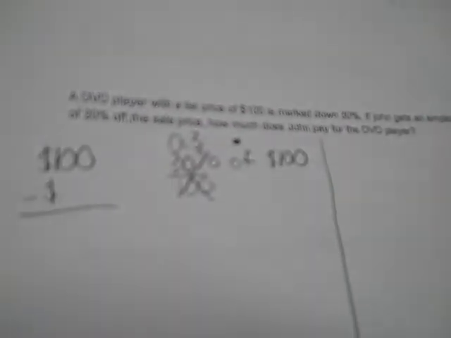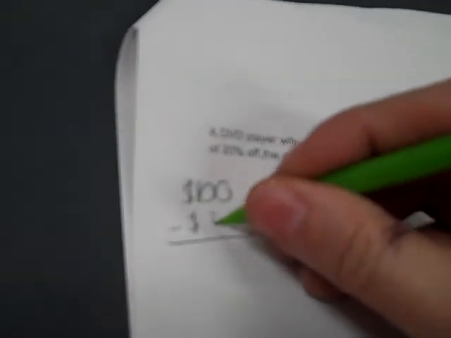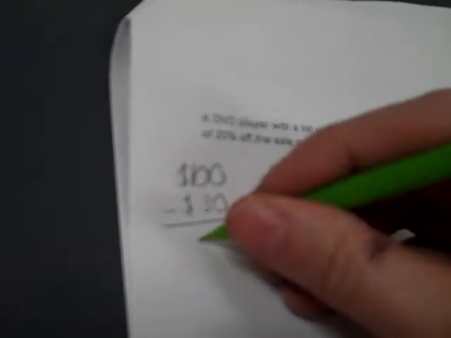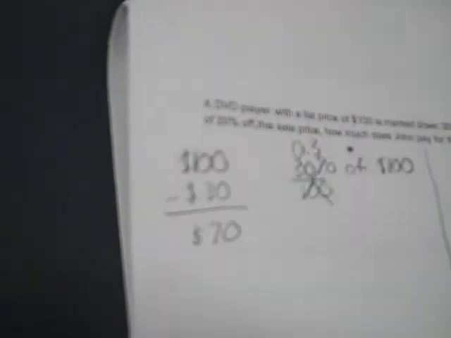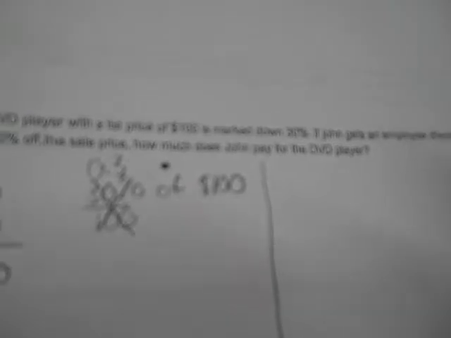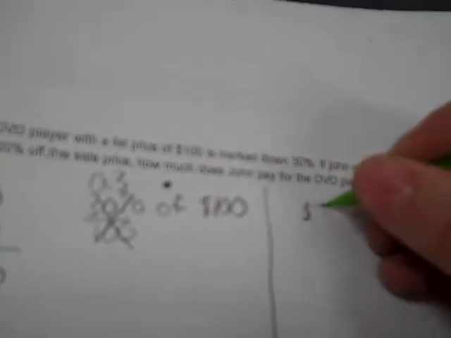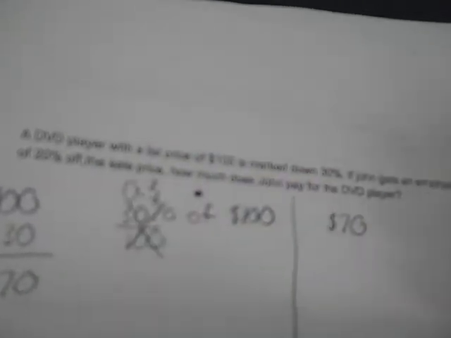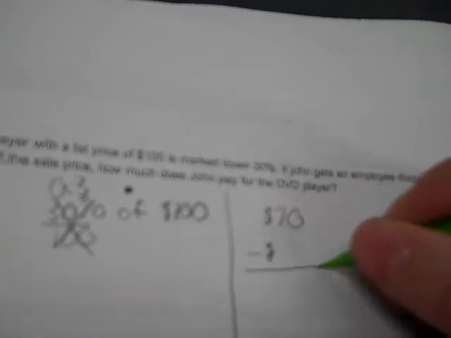0.3. And the word of means you multiply. So I take 0.3 times 100. That's 30. So 30 is how many dollars are subtracted. 100 minus 30 is 70. Now for the second part of the problem, there's another percent, but the number we now are at is 70. So I drag the 70 over here. That's 20 off, so that's another subtraction.